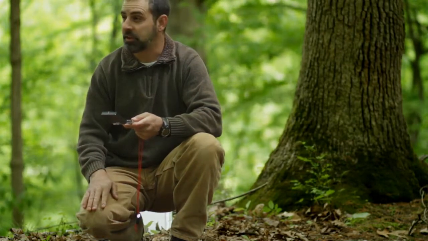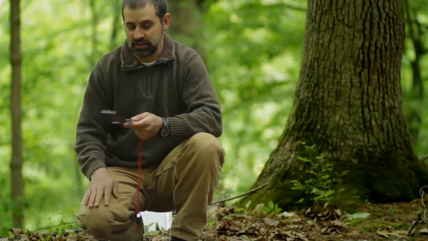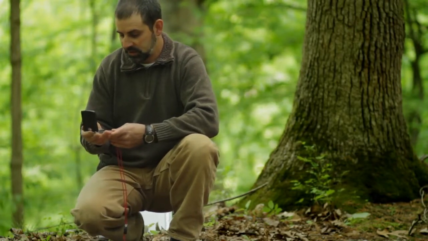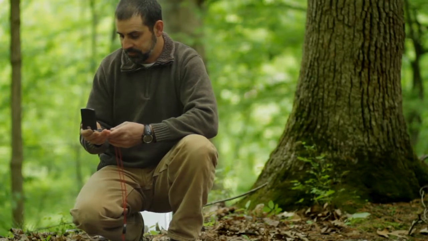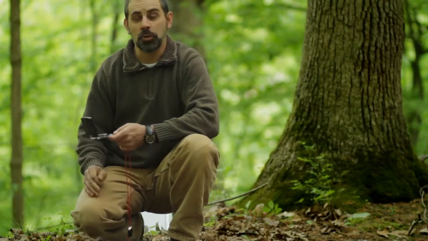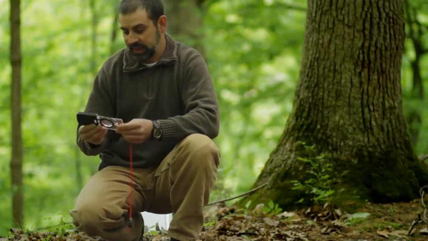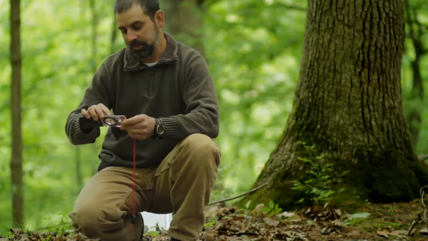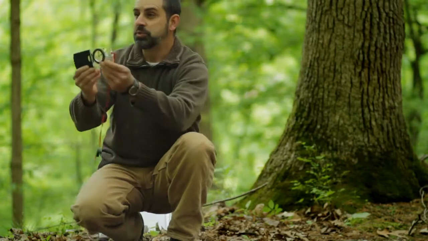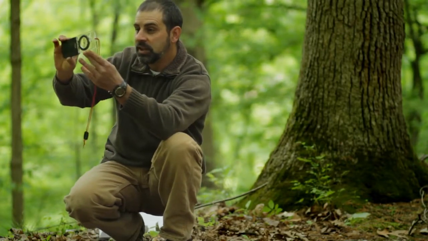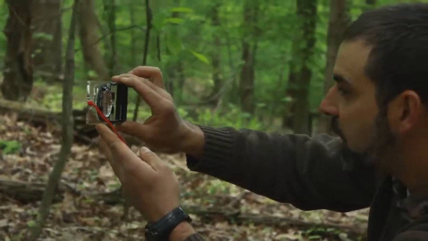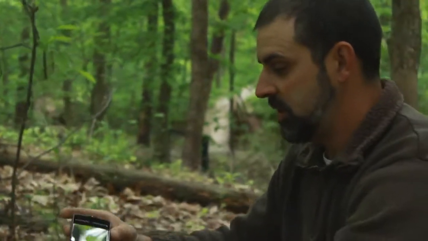It'd help us to characterize the physical state of the plot as well. In this case, we're on a north-facing slope, and there's a clinometer feature on this particular compass in which we can identify the angle of slope, in this case about 15 degrees.